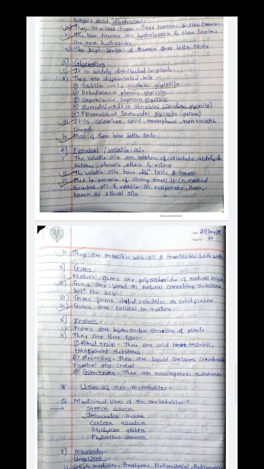Due to the presence of strong aroma, they are known as essential oils, but some of these oils evaporate, which is why they are named ethereal oils. These oils are miscible with oil and immiscible with water.